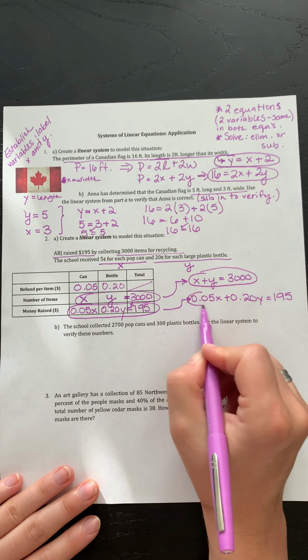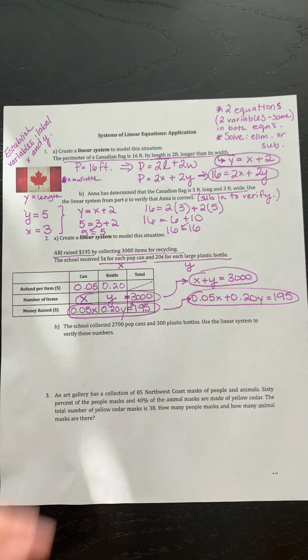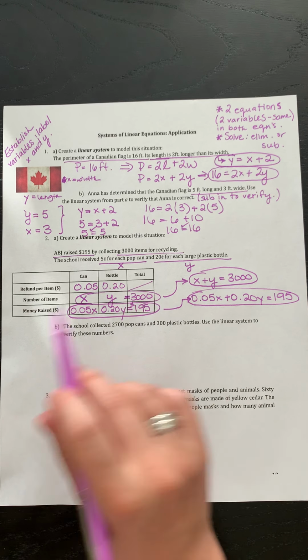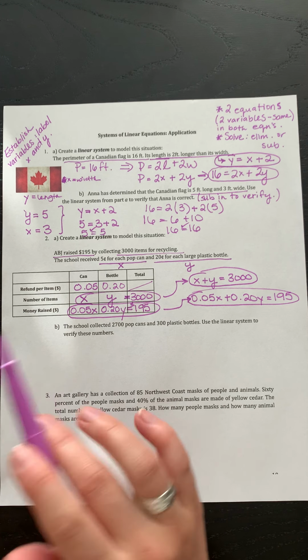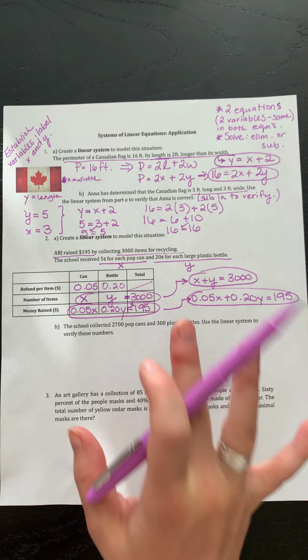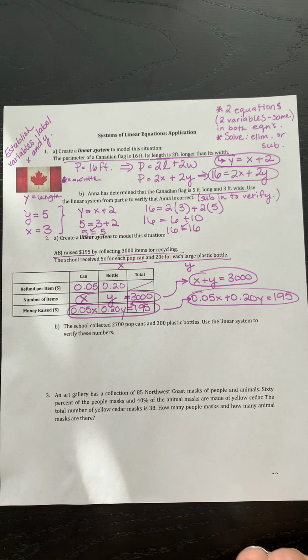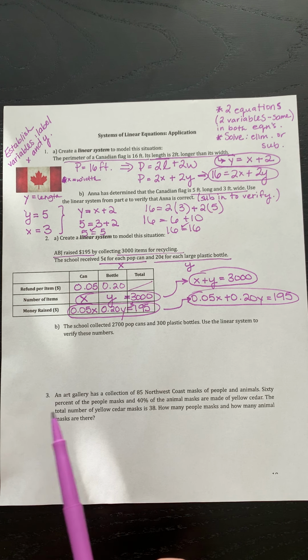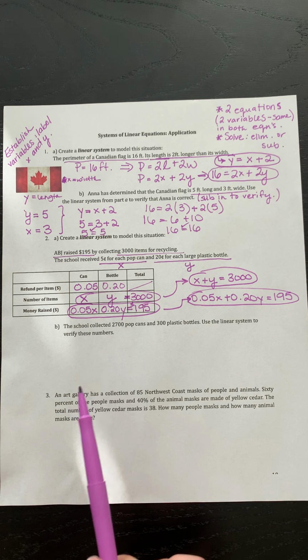Now, some students really struggle with application questions, and some students, they come really easy to them. So if for you, this question with this chart does not help you, you're like, that's so annoying, don't use it. Just do this question on your own. But for a lot of students that struggle with application questions, this is really, really helpful.